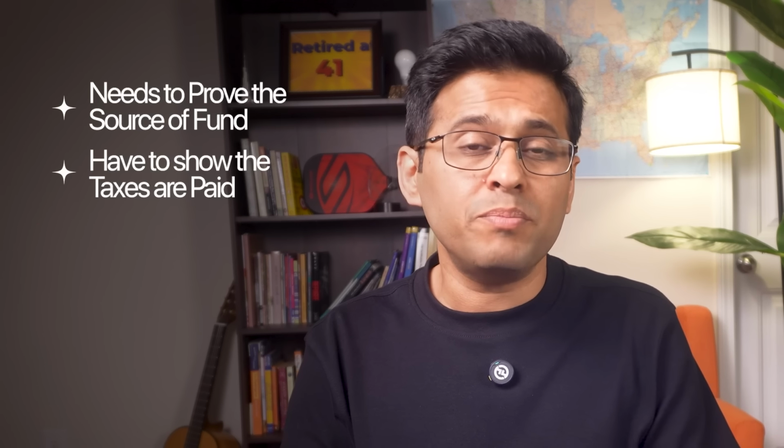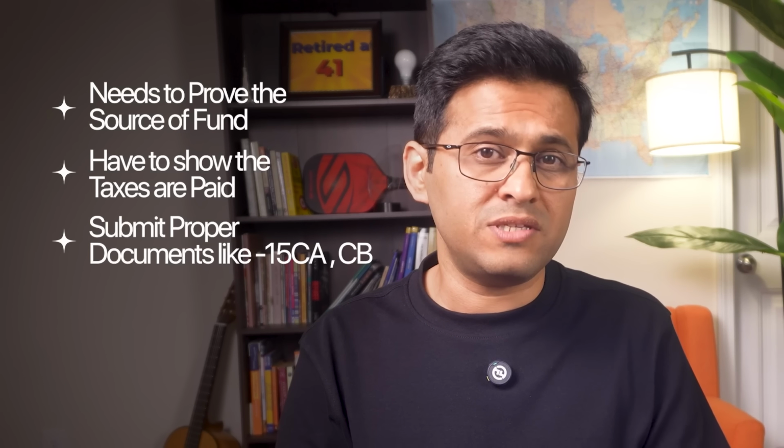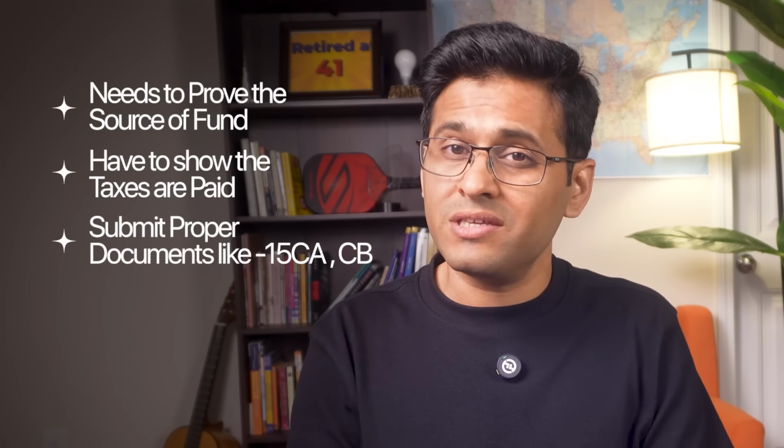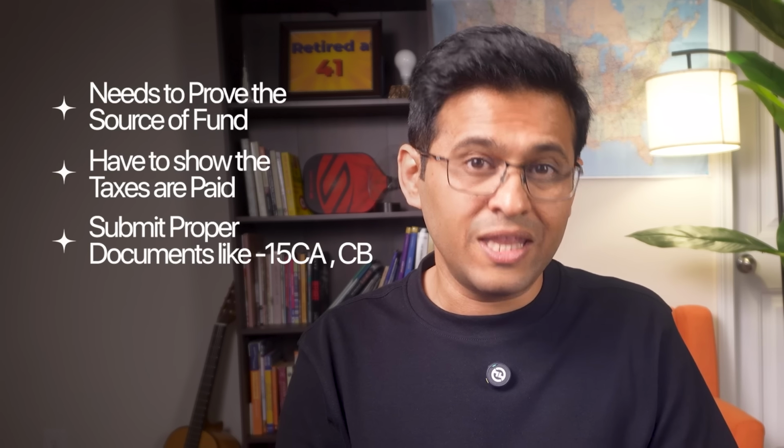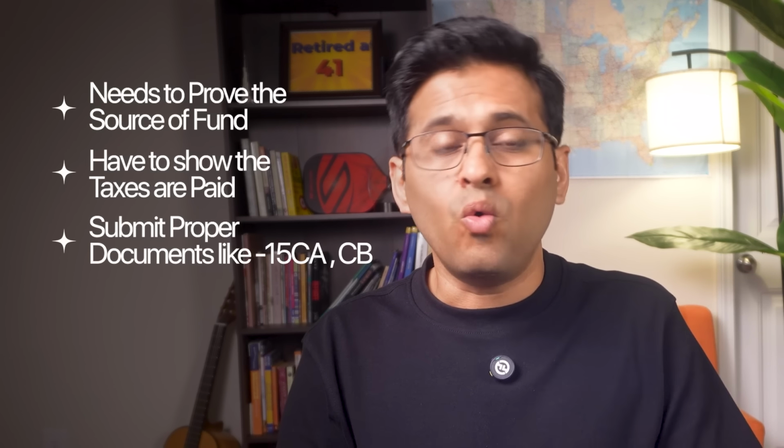Raj now has to go through a process. He needs to prove the source of the fund, show that the taxes have been paid, and submit proper documentation like Form 15CA and 15CB. If everything is clean, this works. But if his flows were mixed up earlier, now it becomes difficult to explain what came from where, which one is US fund, which one is India fund. And that is where your money can get stuck in the process for weeks, sometimes months, and I have heard more than that if your documentation is not clean.